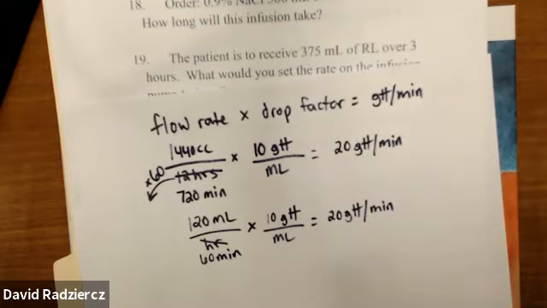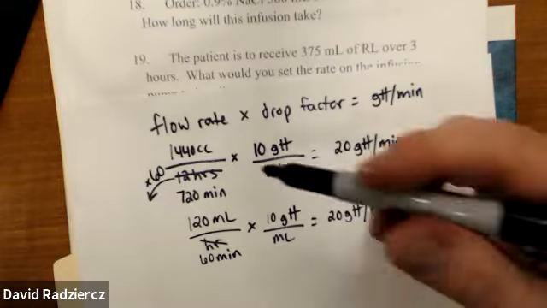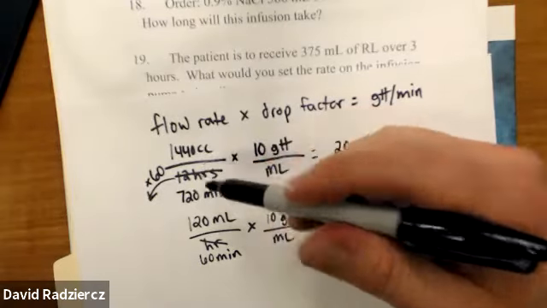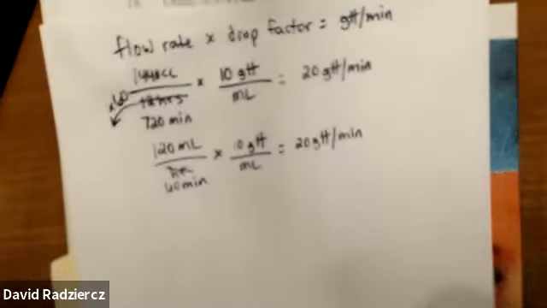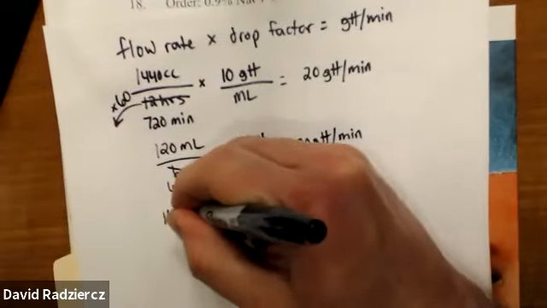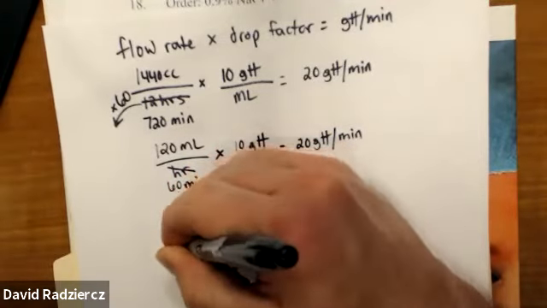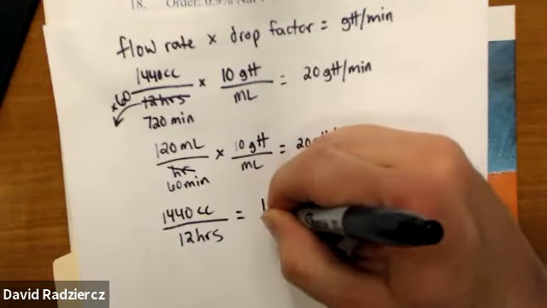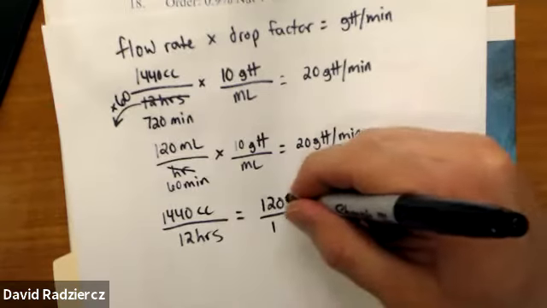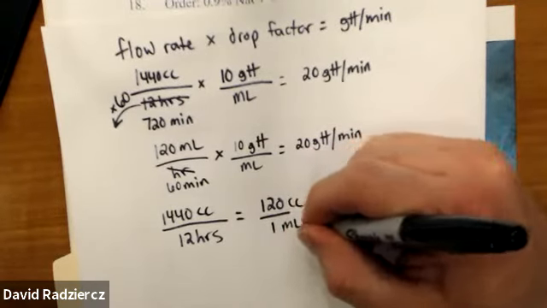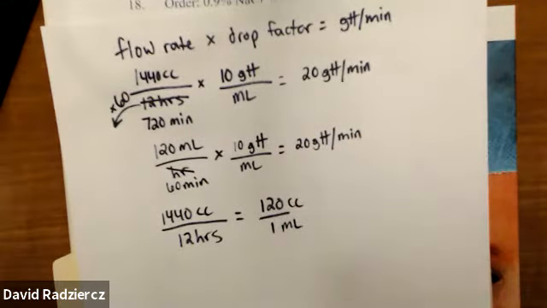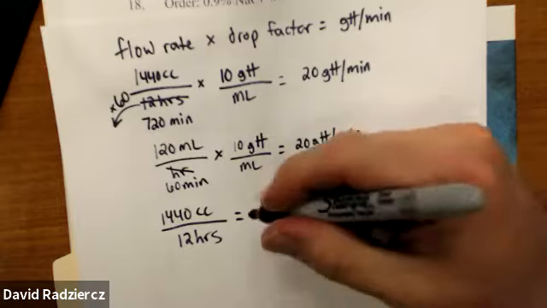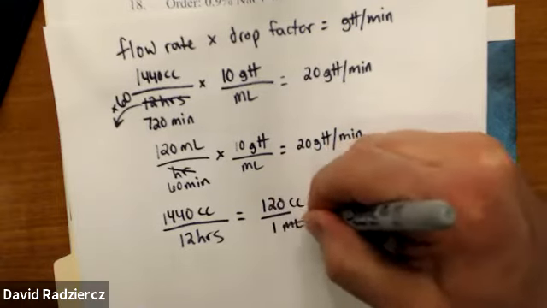I'm sorry, where did the 120 milliliters come from? I just reduced the 1440 over 12. Oh, okay. So I was given 1440 cc's over 12 hours. And that's the same thing as 120 over 1. Yeah, all I did was reduce it. So 1440 divided by 12. You got it. And cc is the same as milliliters. Okay. Yes. Well, I'm sorry, I meant hour.